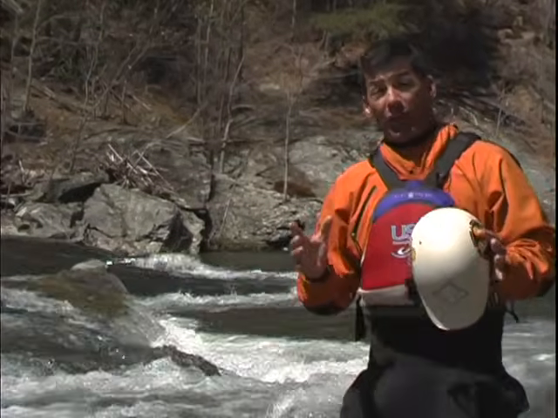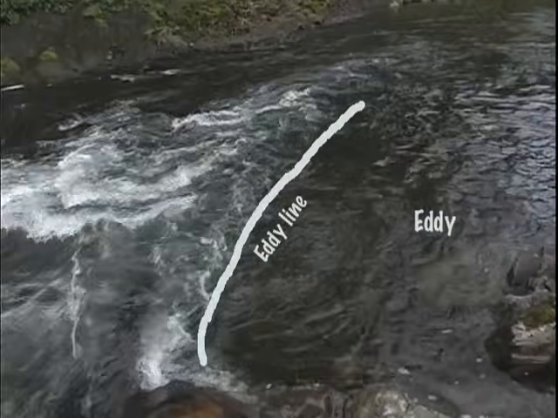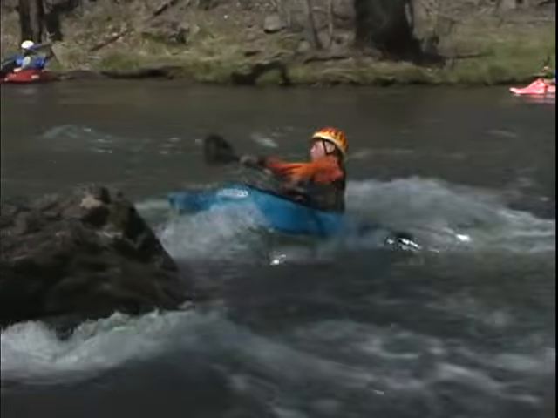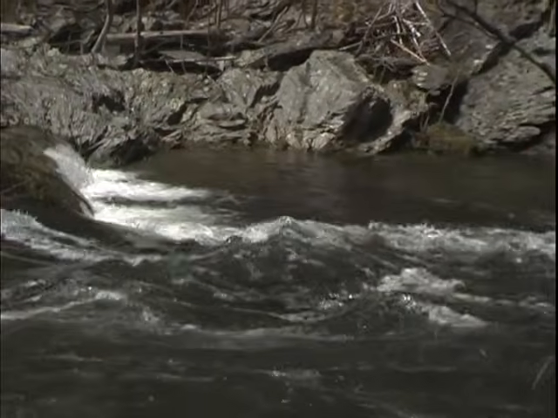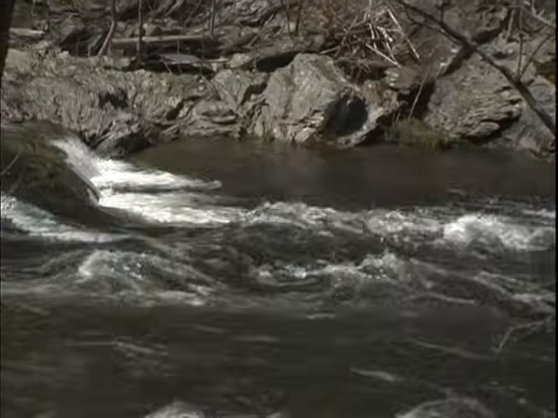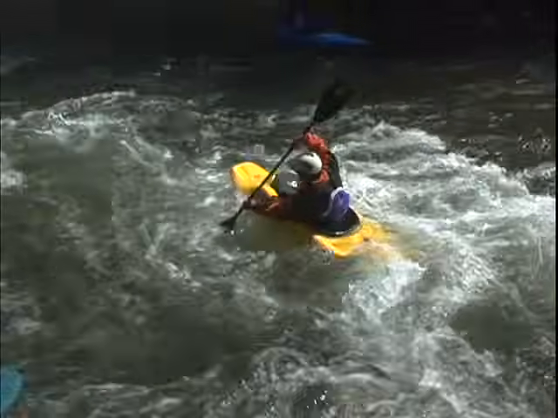The next feature you're going to find in a river is the eddy line. The eddy line is what separates the current going downriver from the slack water, which is called the eddy. Now, an eddy line comes in a lot of different forms. You've got crisp, clear eddy lines, which are a sharp line between the current and the eddy. Those are the easiest to deal with. You also have wide eddy lines, mushy eddy lines, otherwise known as boily eddy lines.